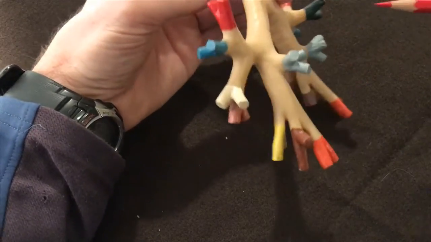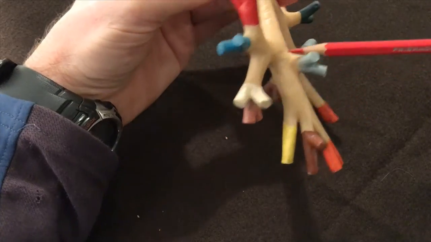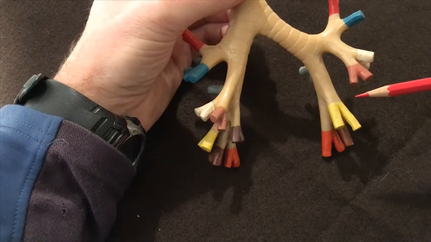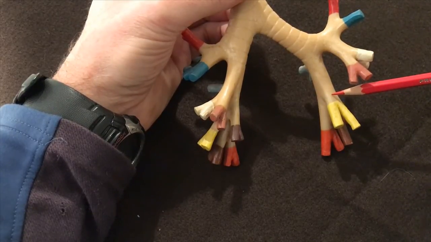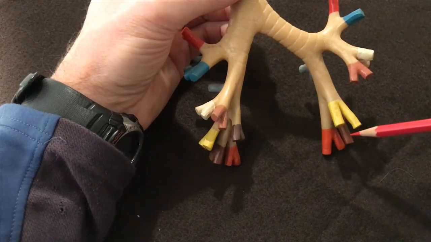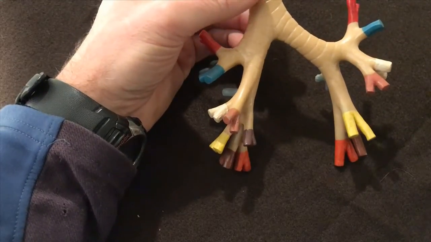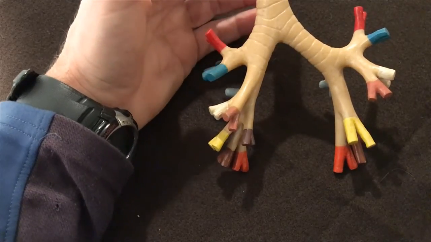Again, you have a superior segment of the left lower lobe. And then the left lower lobe does something a little bit funny. On the left side, you have an anteromedial segment, which is right here. Then you've got a posterior basilar segment and a lateral basilar segment, which is right here. So on the left side, you only have 8 segments. On the right side, you have 10 segments.